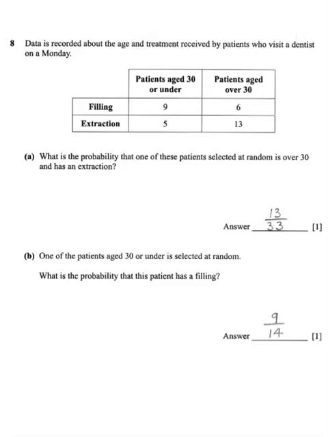So the next part, it says one of those patients aged 30 or under is selected at random. So they're basically looking at this bit here now. So one of these patients has been selected at random. What is the probability this patient has a filling? So we look at the filling part. So there's 9 patients of those had a filling. Then you can see there it's 9 out of the 14 because when you add these two up, it would be 14.